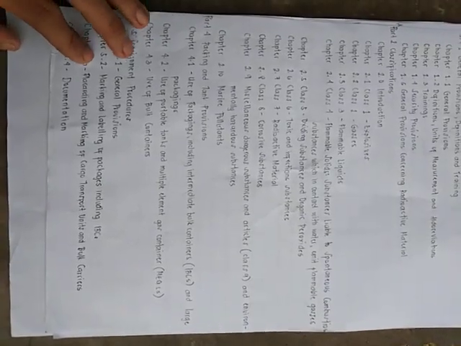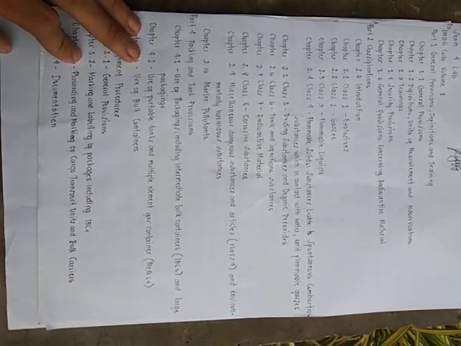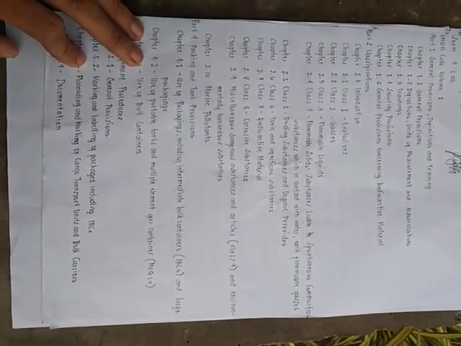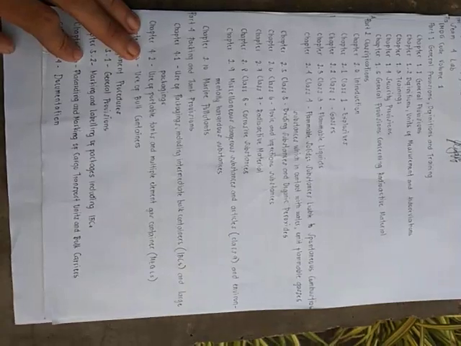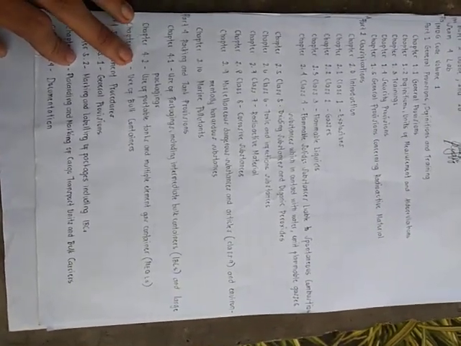Chapter 2.10, Marine Pollutants. Part 4, Packing and Tank Provisions. 4.1, Use of Packagings including Intermediate Bulk Containers, IBCs, and Large Packagings. 4.2, Use of Portable Tanks and Multiple-Element Gas Containers. 4.3, Use of Bulk Containers. Part 5, Consignment Procedures. Chapter 5.1, General Provisions. Chapter 5.2, Marking and Labelling of Packages including IBCs.